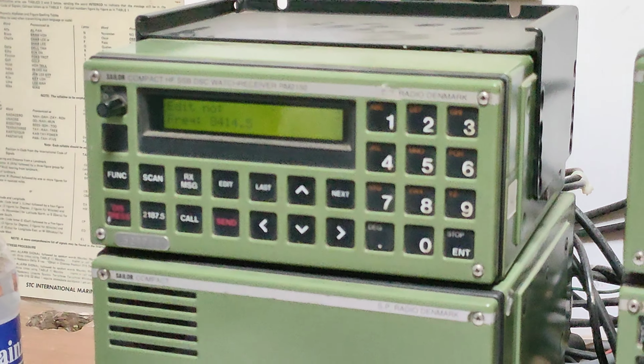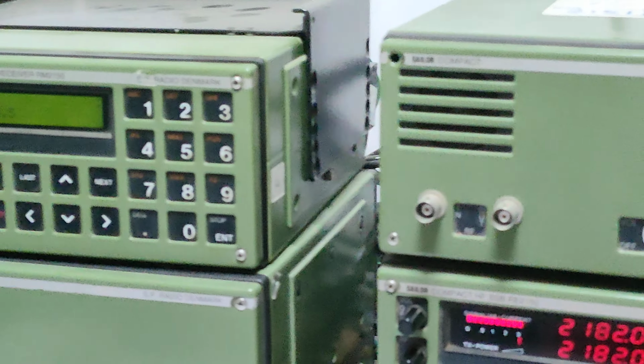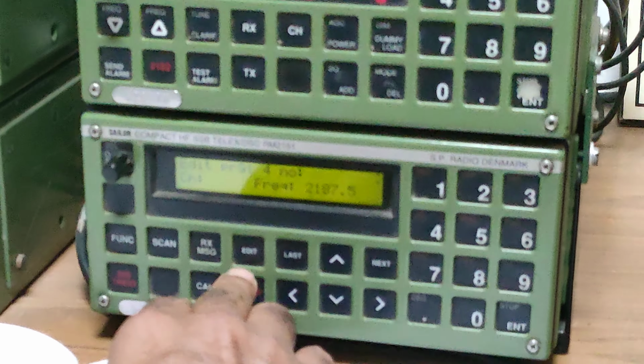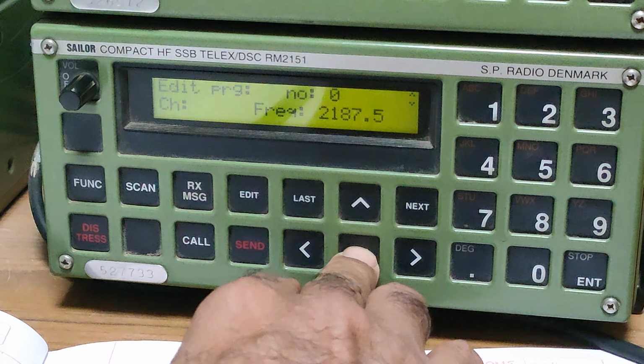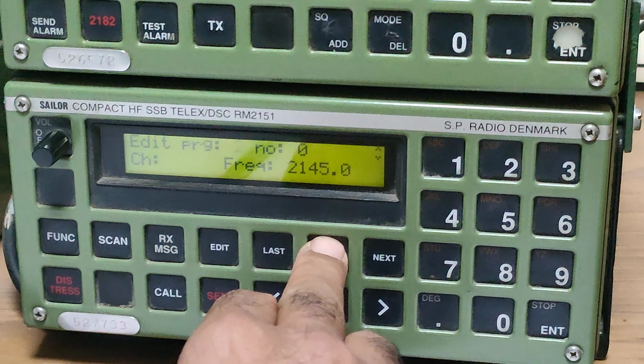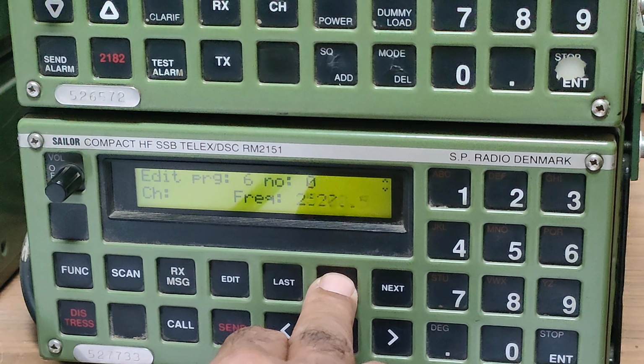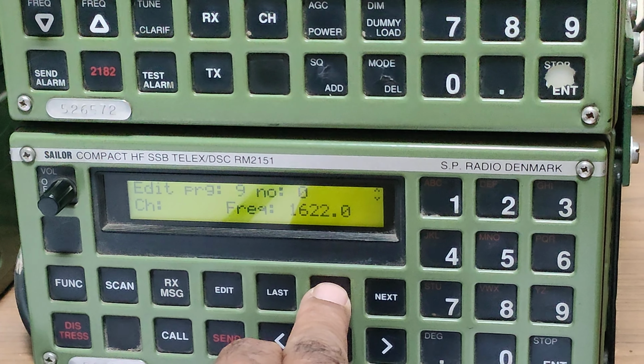2151 also for routine. Now suppose here you scan edit. We'll start with 0, then 1, 2, 3, 4, 5, 6, 7, 8, 9.